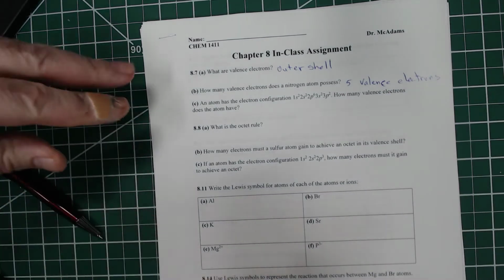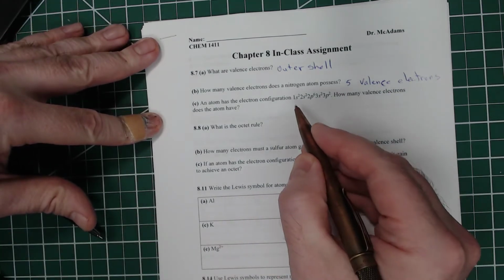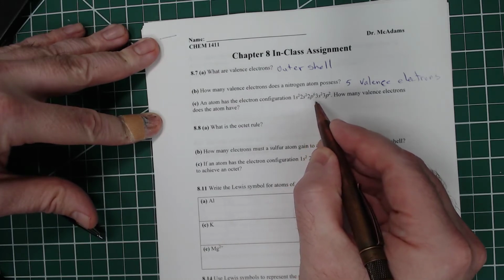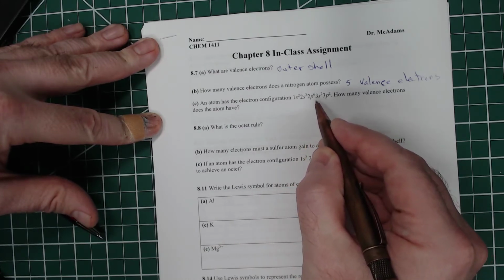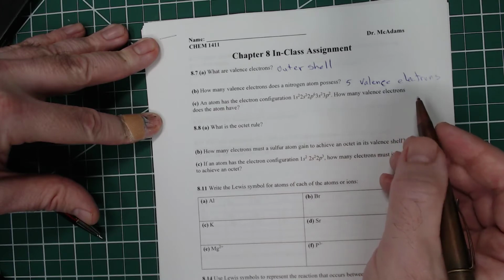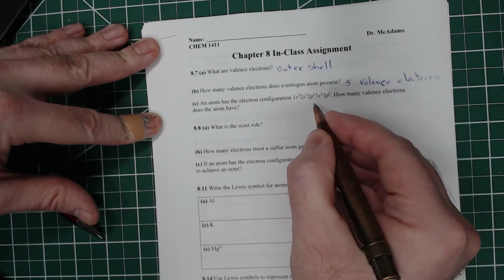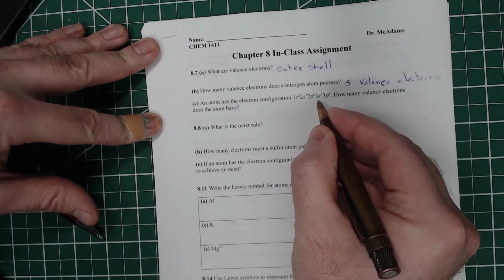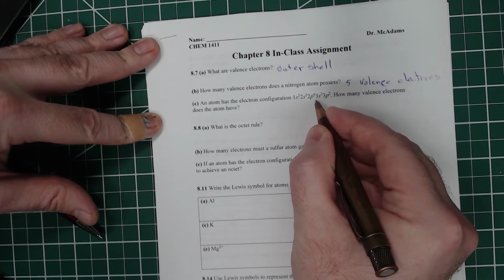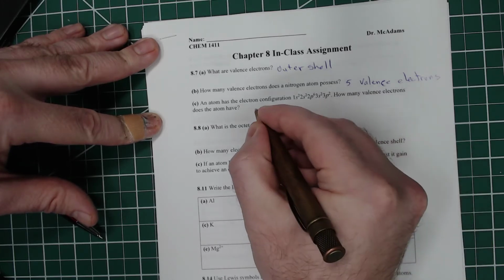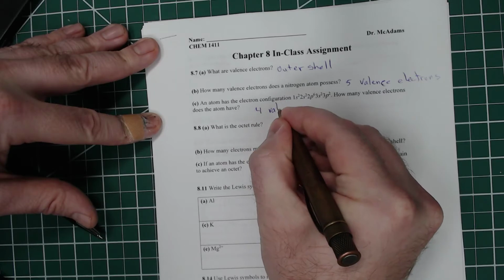An atom has the electron configuration 1s2, 2s2, 2p6, 3s2, 3p2. How many valence electrons does this atom have? All right, well, we just look in the highest electron shell, the highest principal quantum level. So that's level 3, and we've got 2 plus 2, so that's 4 valence electrons.